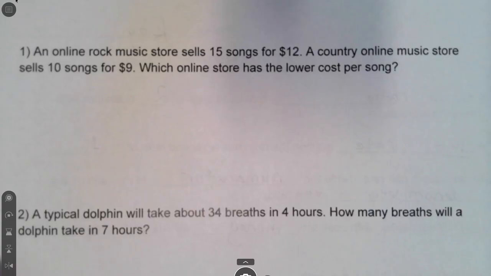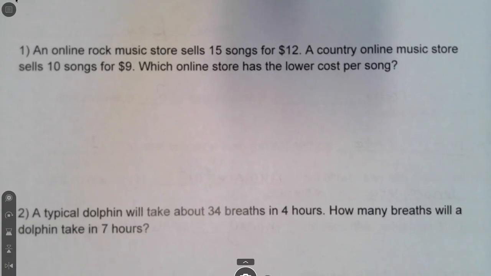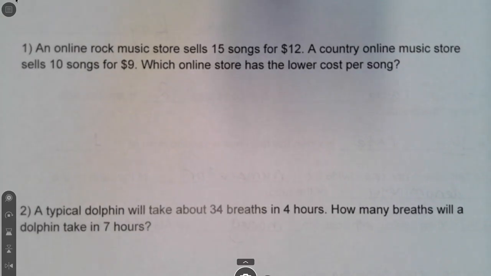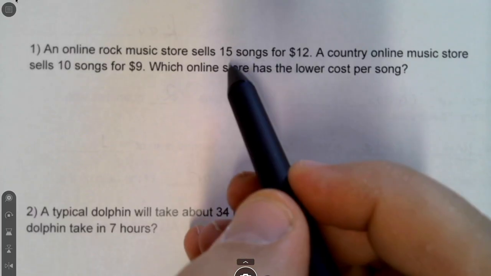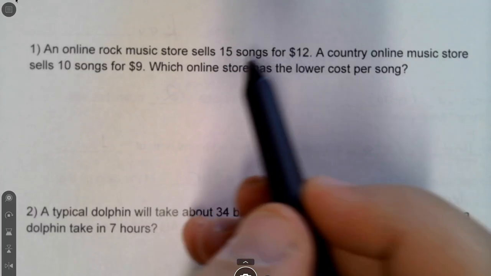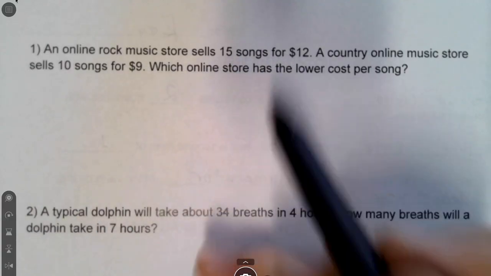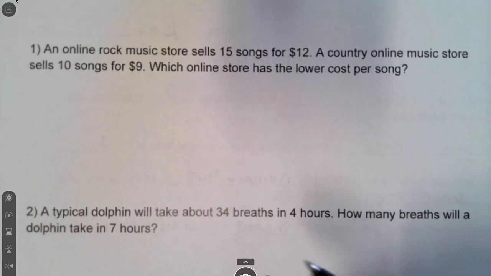So an online rock music store sells 15 songs for $12. A country online music store sells 10 songs for $9. Which online store has the lower cost per song? So this also allows us to compare, because at first glance you might be like, oh, well, these have got to be the more expensive ones because that's $12. But they are offering more songs for that amount. So to figure out which one's actually cheaper per song, we can figure out the unit rate.